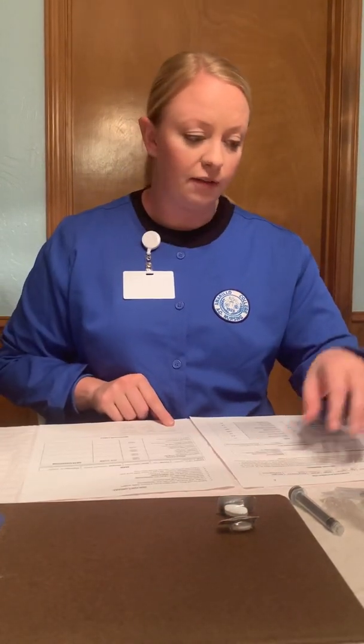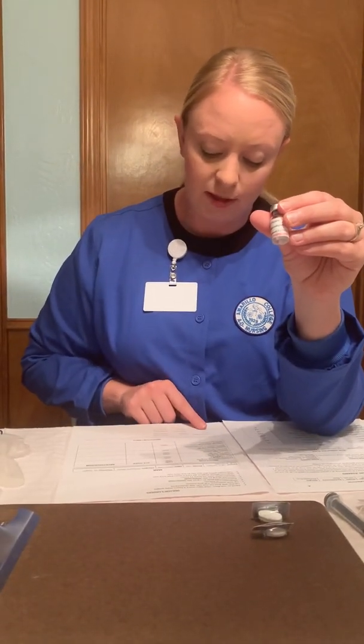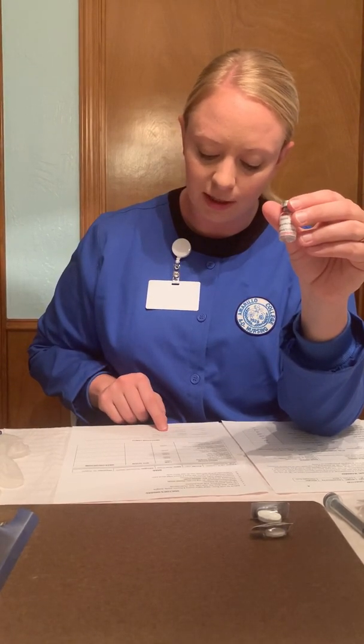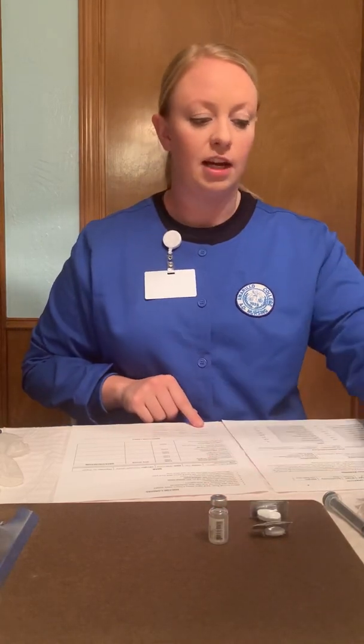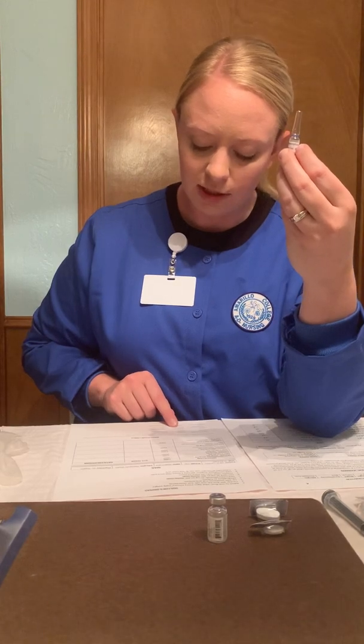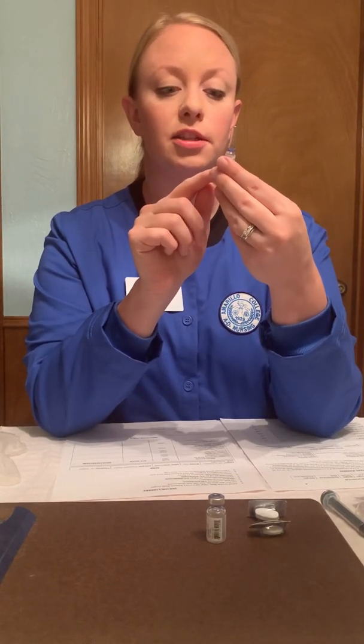Next on the MAR, we have the heparin. It's been ordered at 5,000 units per milliliter to be given subcutaneously. It expires 8/12/2020. Here we have heparin, 5,000 units per milliliter to be given subcutaneously. It expires 8/12/2020. Next we have the hydromorphone, 2 milligrams per milliliter to be given intramuscularly. It expires 5/26/2020. Here we have hydromorphone, 2 milligrams per milliliter to be given intramuscularly.